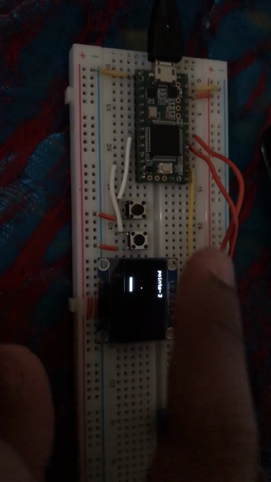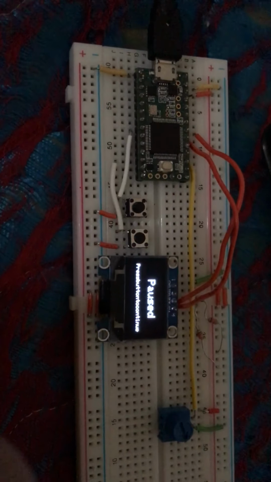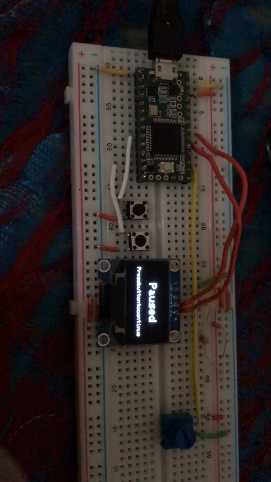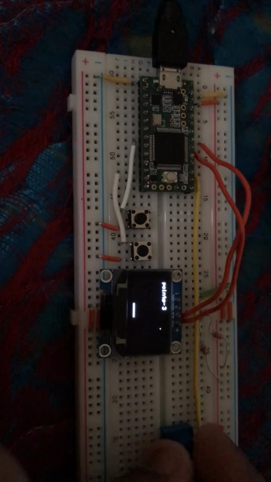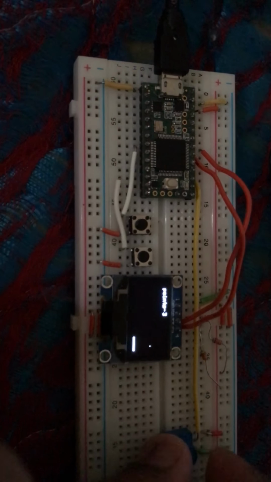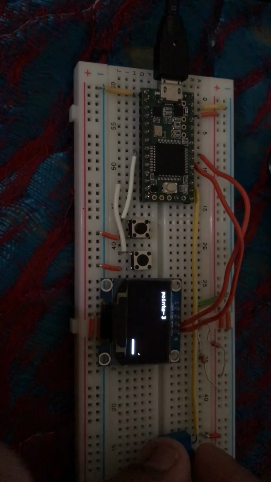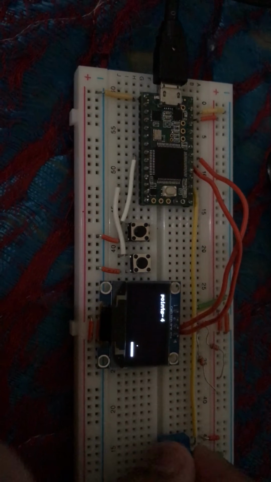If I press the pass button, the game will pause, and if I press the pass button again, the game will resume from where it got paused, and we can play the game. It's really interesting.